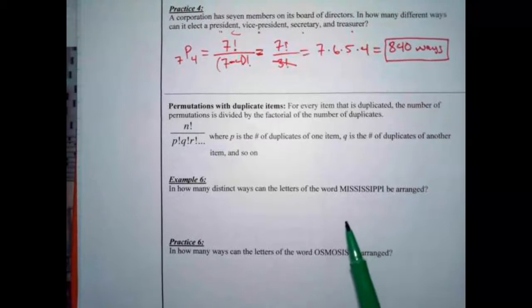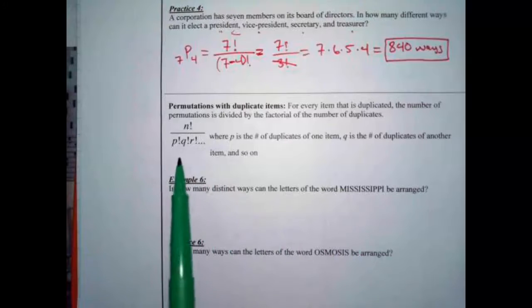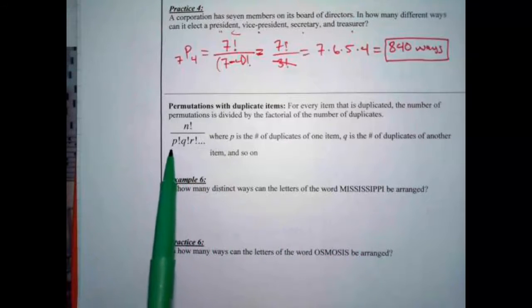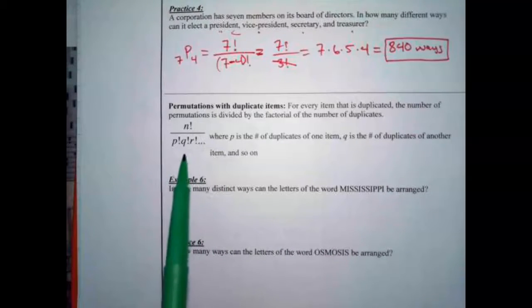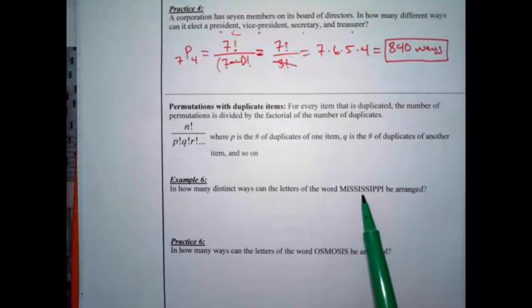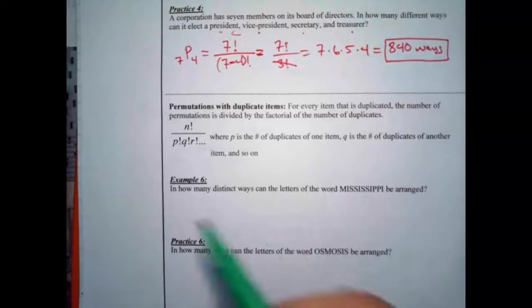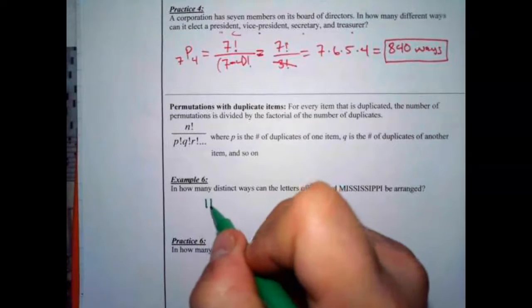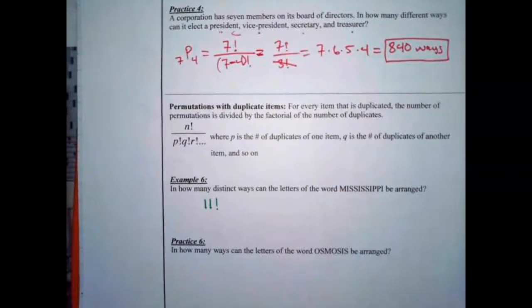There's 11 letters, so it could have been 11 factorial if there was no repeats, but we'll actually have to divide by the factorial of how many there are of the duplicates. So again, let's recount. 1, 2, 3, 4, 5, 6, 7, 8, 9, 10. There's 11 letters in Mississippi, so how many different ways could I rearrange them?